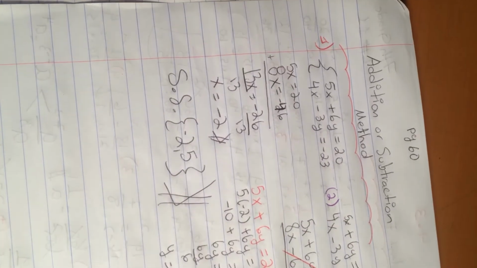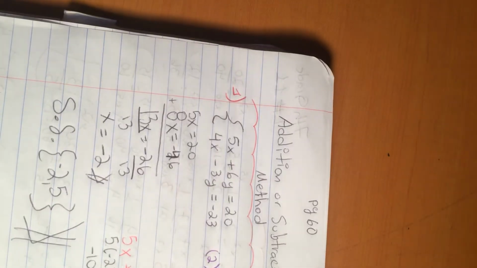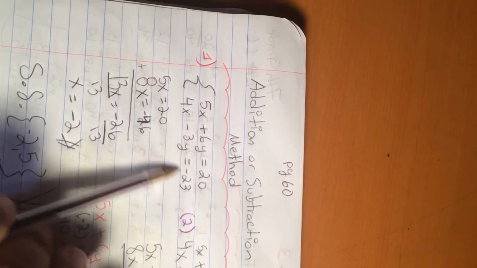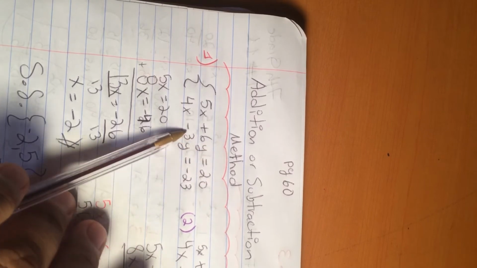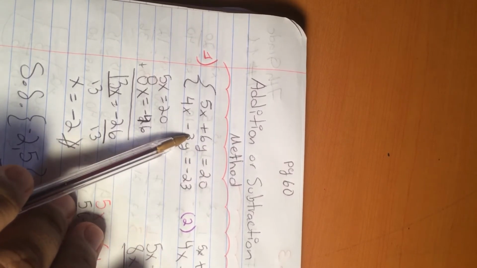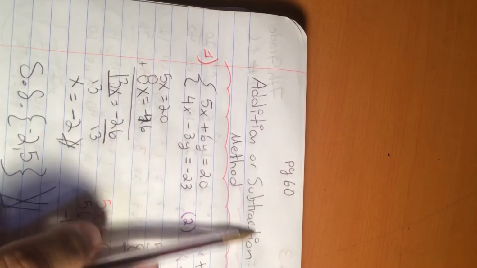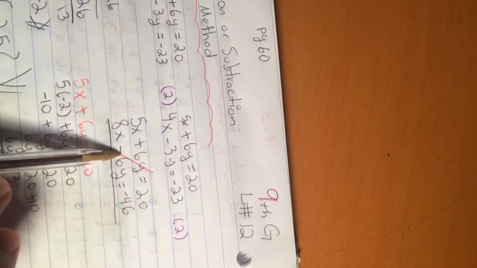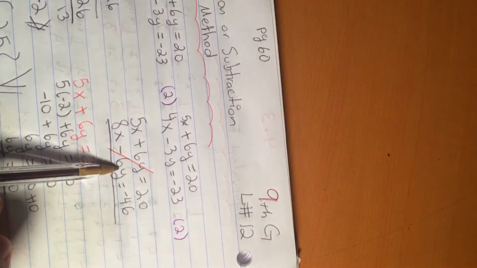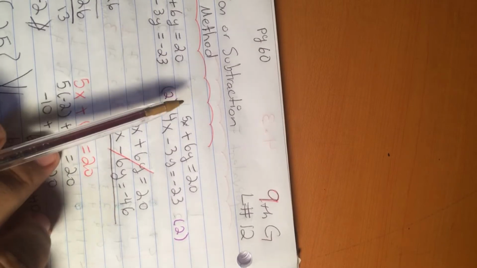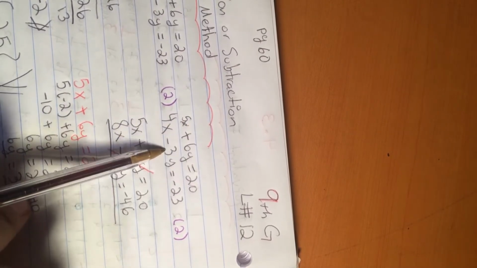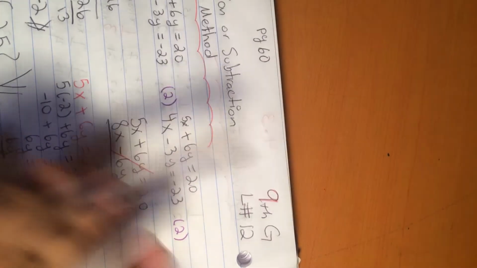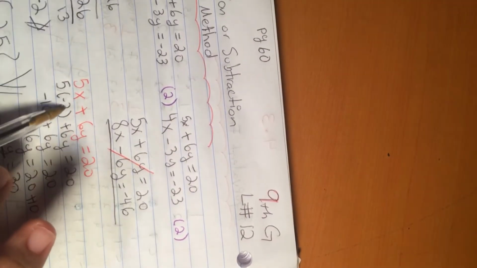Okay, what did I do? Let's go back. We take the two original equations. Now, this one was pretty simple because I only had to multiply 2 on the bottom so that I can make this into 6y minus 6y. Okay, so this was pretty simple. Now, what happens when we don't have an easy number that we can just multiply one side? Okay, we're going to do another one exactly like this example.